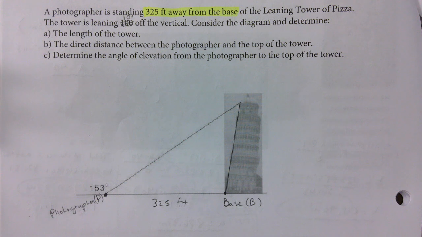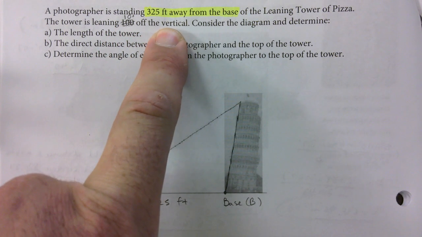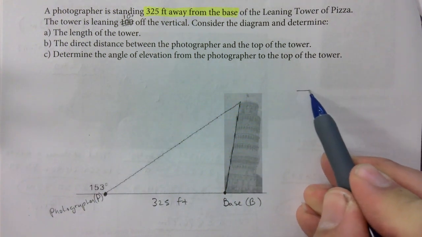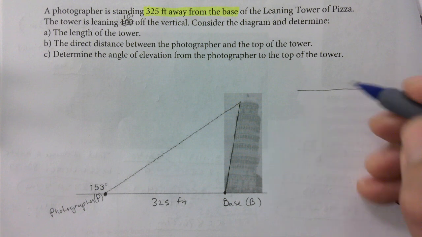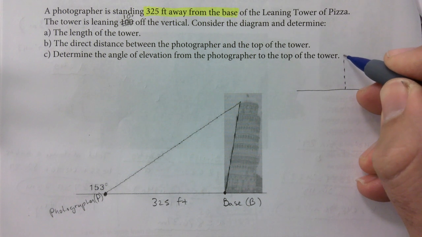And here's where the typo comes in. The tower leans 10 degrees off the vertical. What in the world are they saying there? If this is the ground, vertical would be straight up.